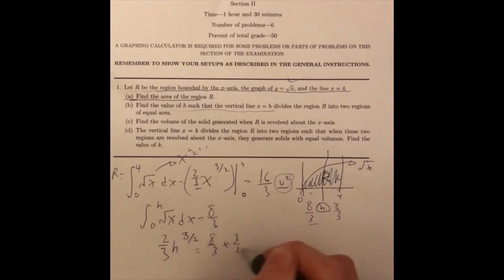You multiply each side by the reciprocal of this 2/3 to clear out the fraction. So then we have h to the 3/2 equals 4. We simply square both sides to get rid of that fractional 1/2 exponent. h cubed is 16. Cube root both sides.